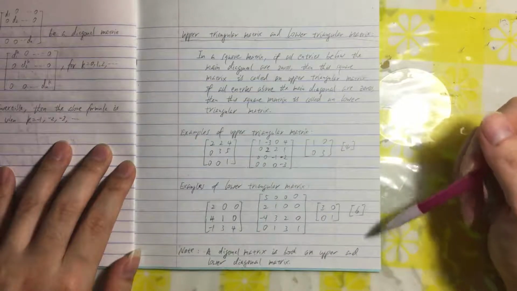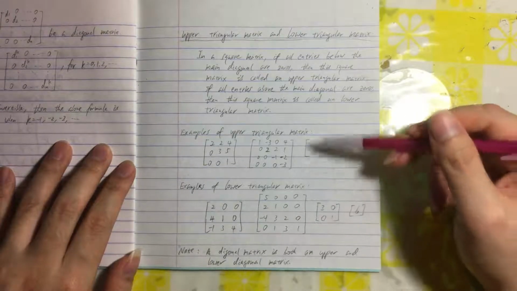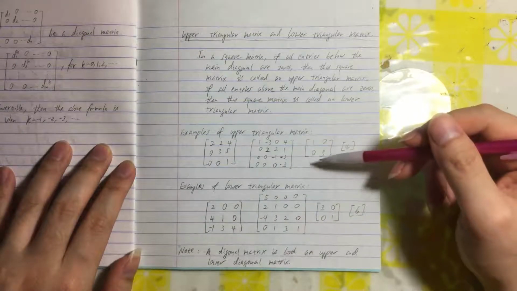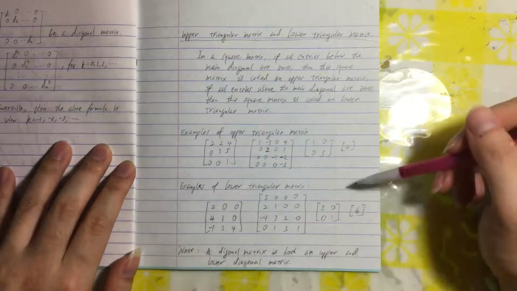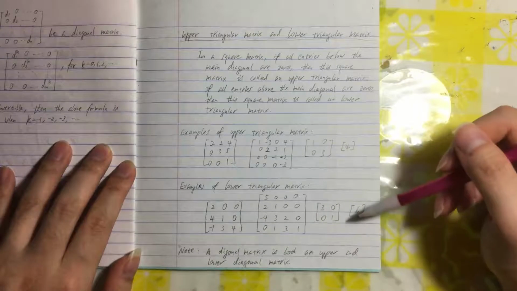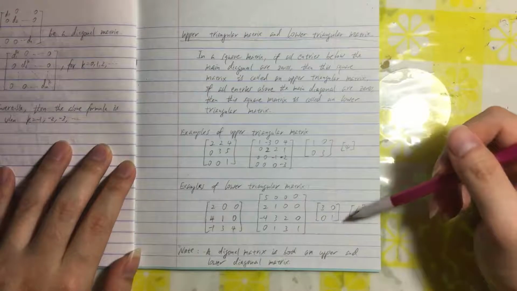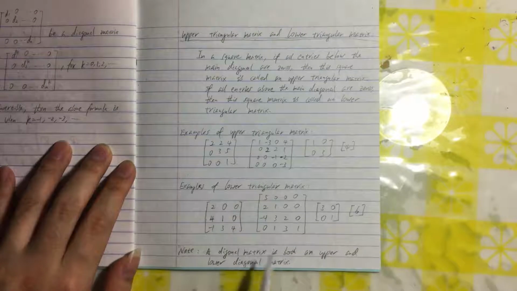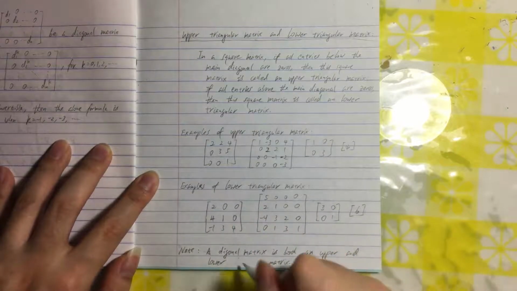So in general, a diagonal matrix is both an upper triangular matrix and a lower triangular matrix. A 1-by-1 matrix is considered to be a diagonal matrix. Therefore, a 1-by-1 matrix is both upper triangular and lower triangular matrix. So keep it in mind. A diagonal matrix is both an upper triangular and lower triangular matrix.